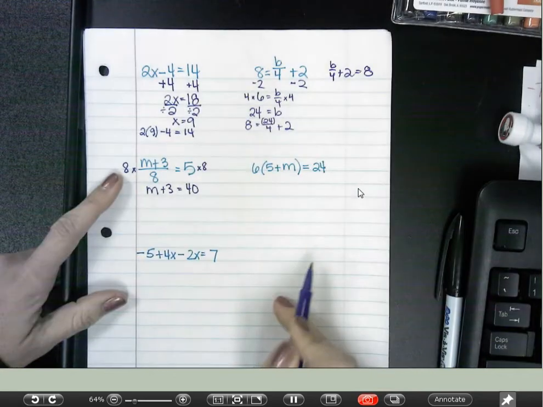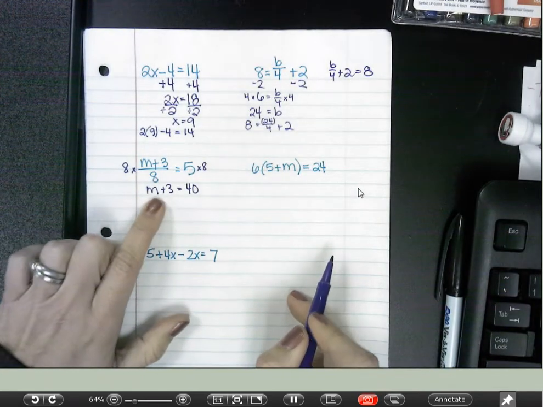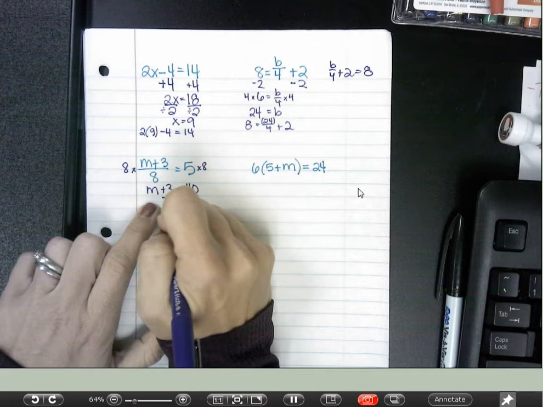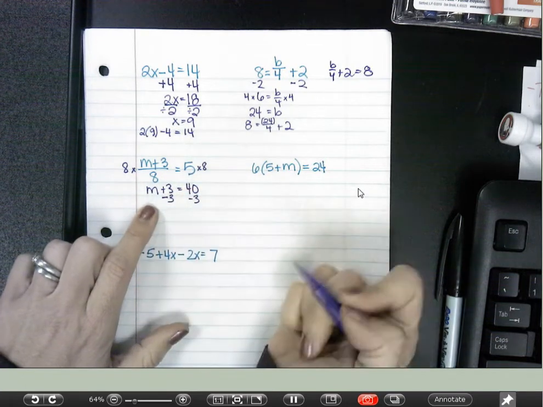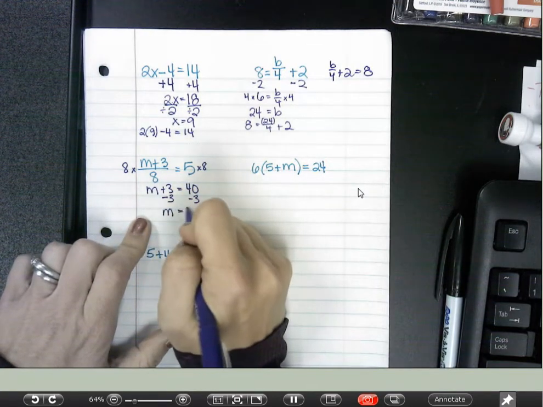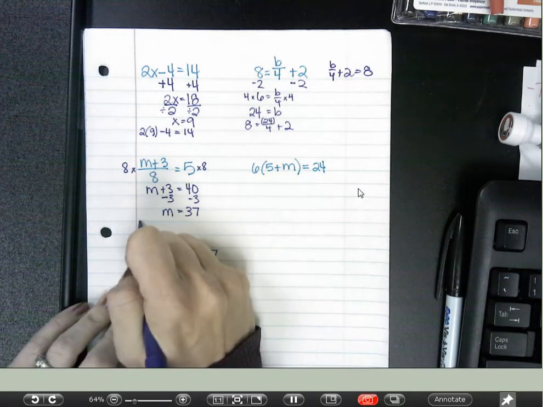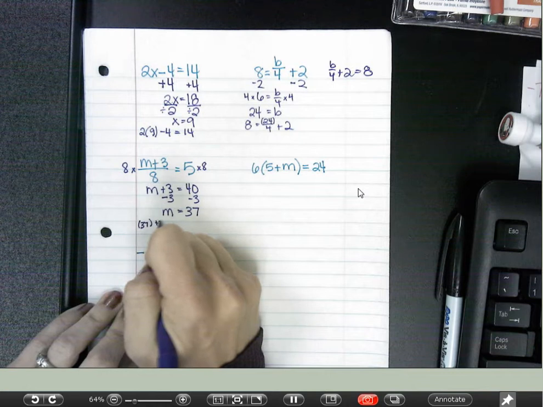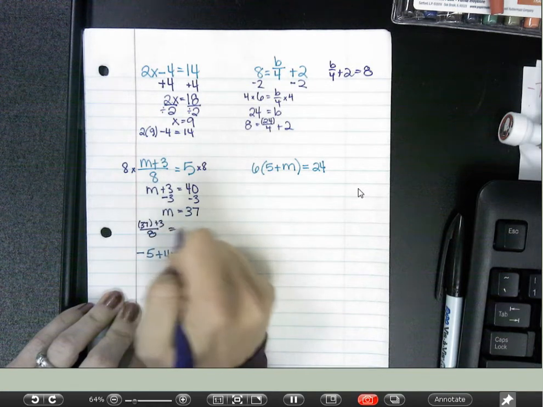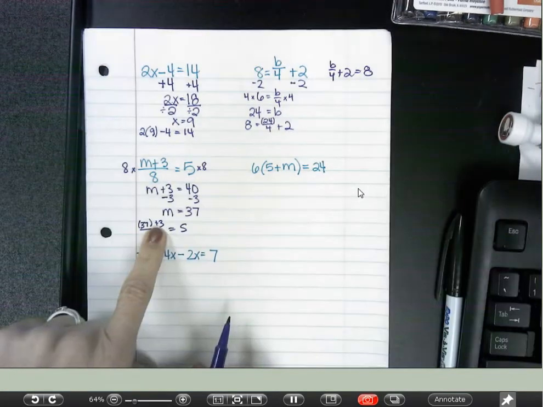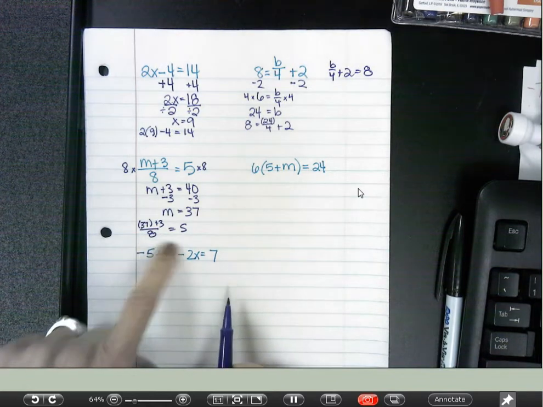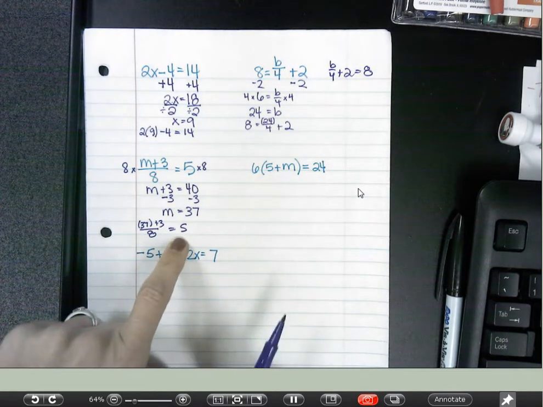Now we're in familiar territory. So I'm adding 3 to my variable. So I have to do the opposite operation, which is subtract. m equals 37. Now I'm going to substitute that answer back in. 37 plus 3 divided by 8 equals 5. 37 plus 3 is 40. 40 divided by 8 equals 5.